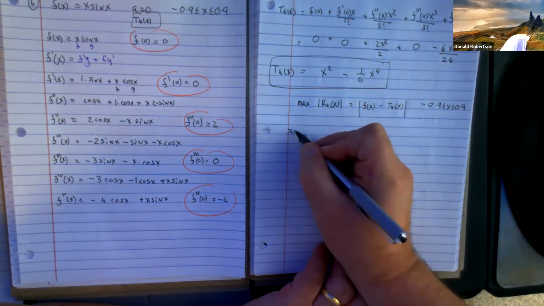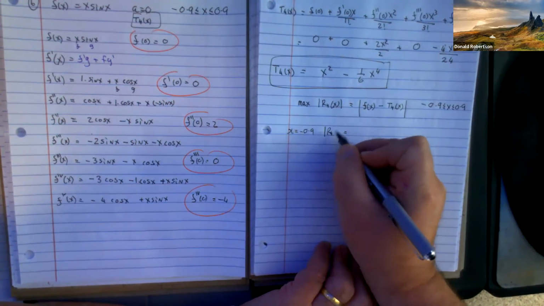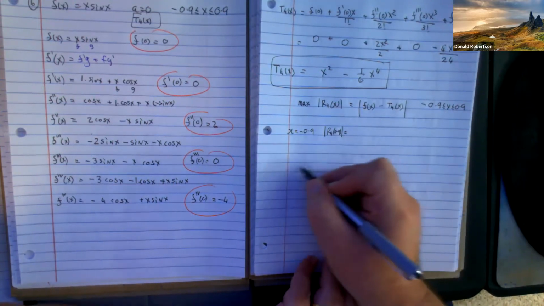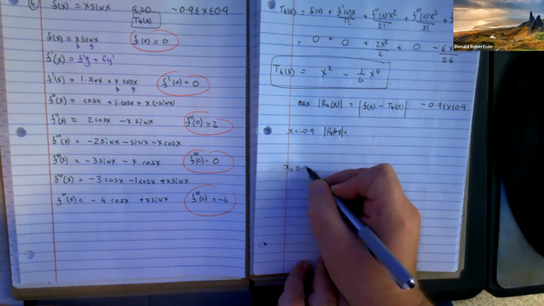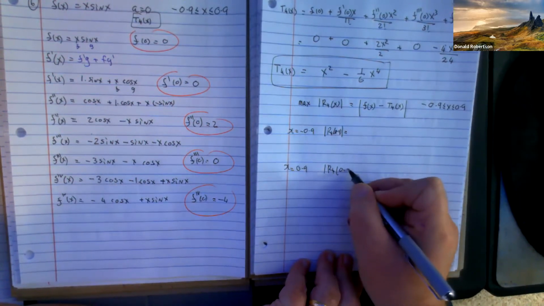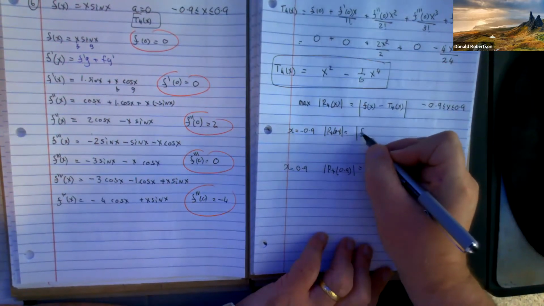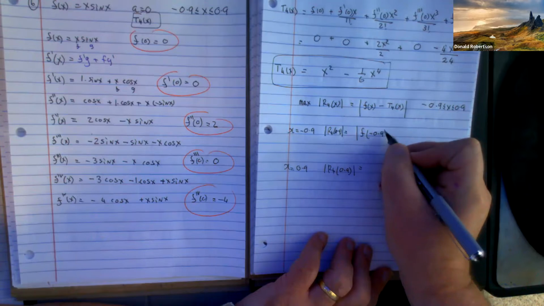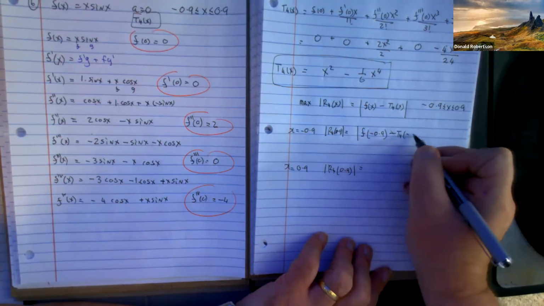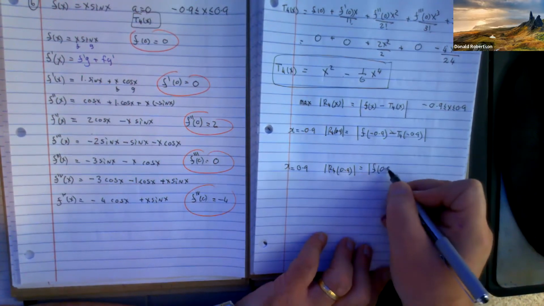So I'm going to evaluate it at negative 0.9, and then I'm going to evaluate it at positive 0.9. So that's going to be the value of the function at negative 0.9, take away that guy at negative 0.9. And then this fella.